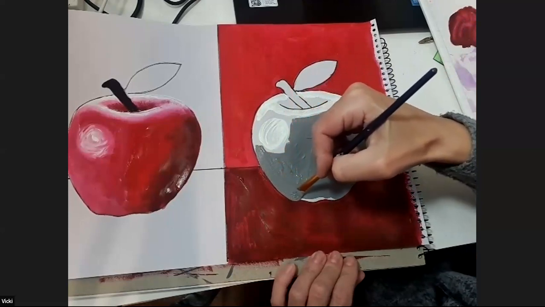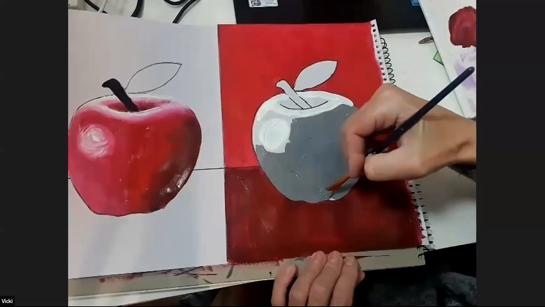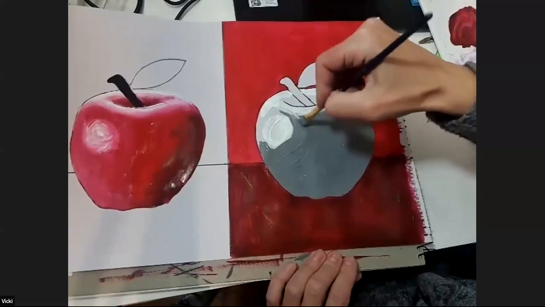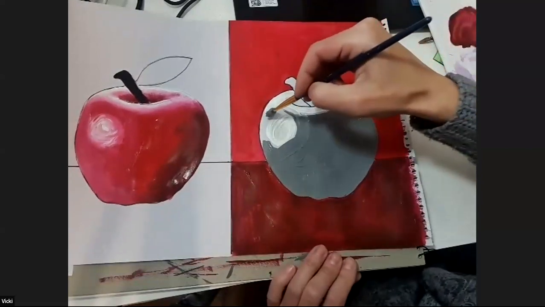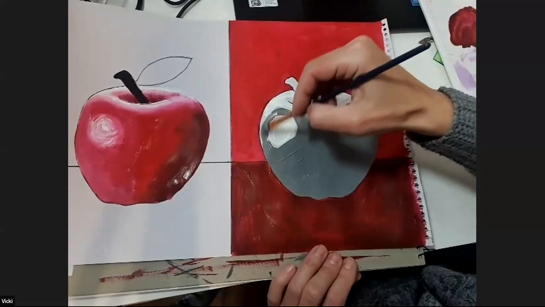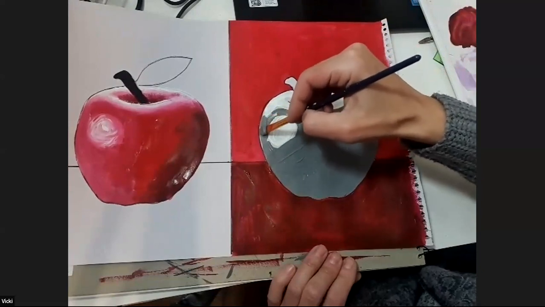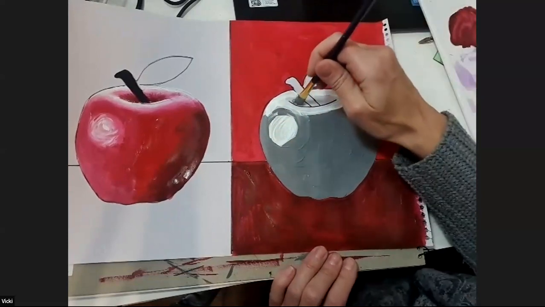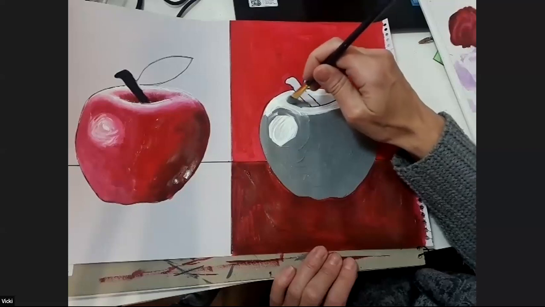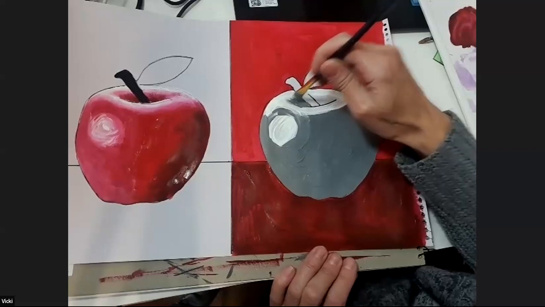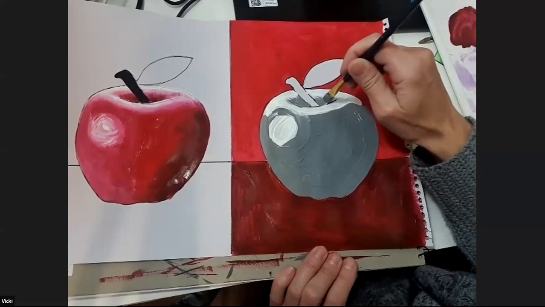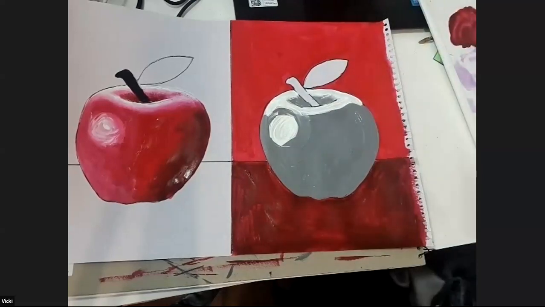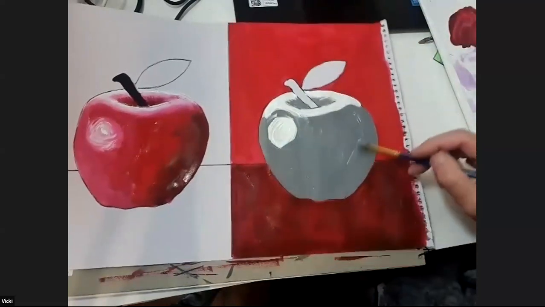There you go. There you go. Oops. Just a little bit of the white. All right, there's my mid-gray everywhere except the white parts. Now, don't forget in here between, in here just behind the stem, okay? And this is all you need to do so far, okay?